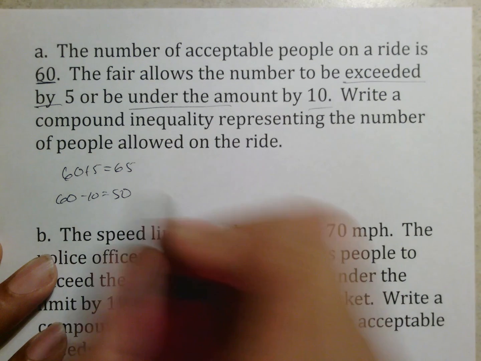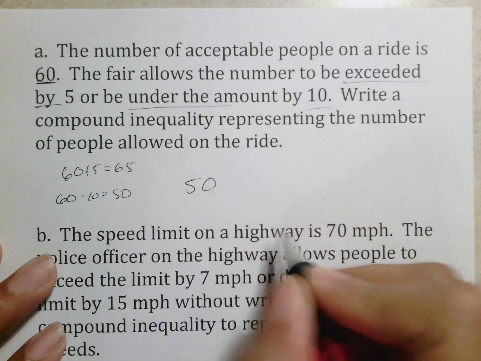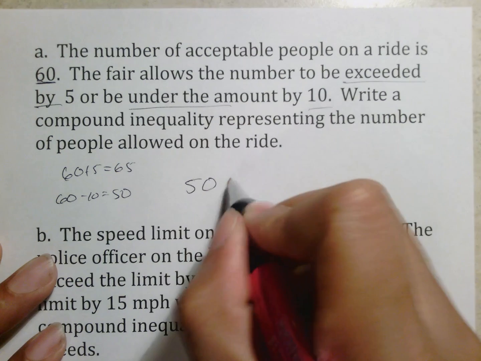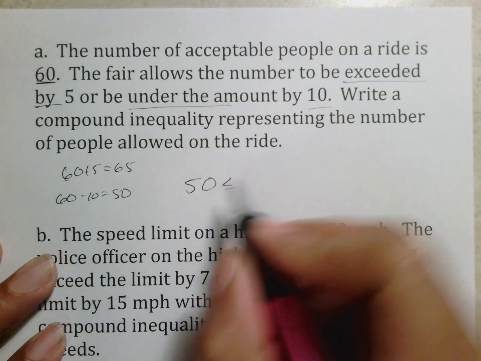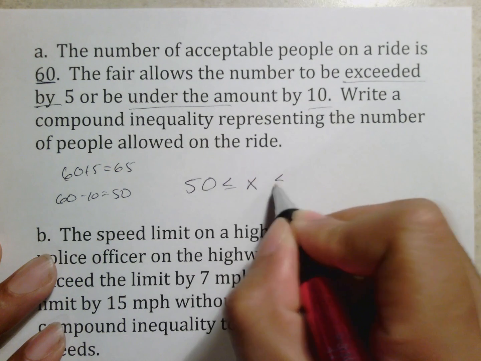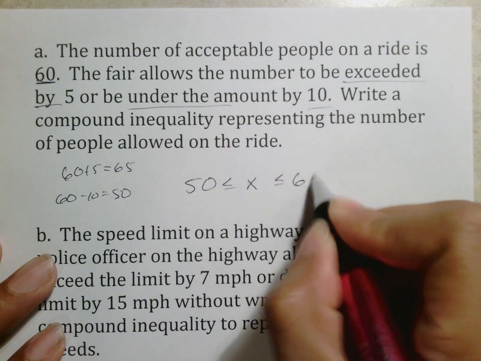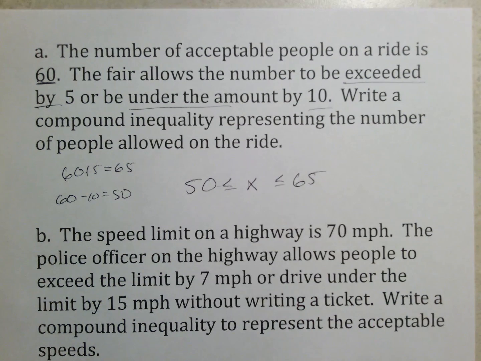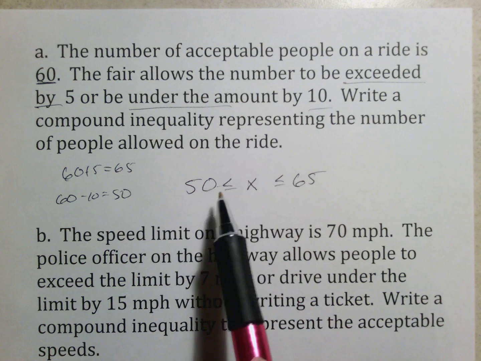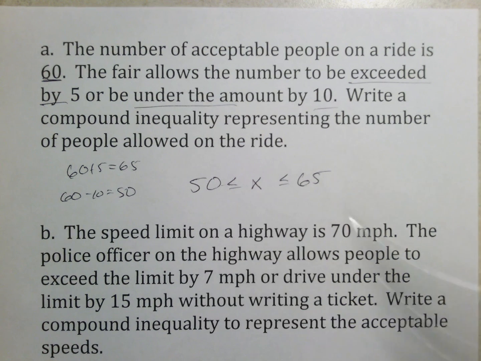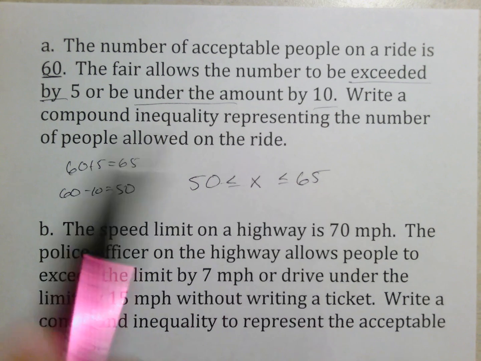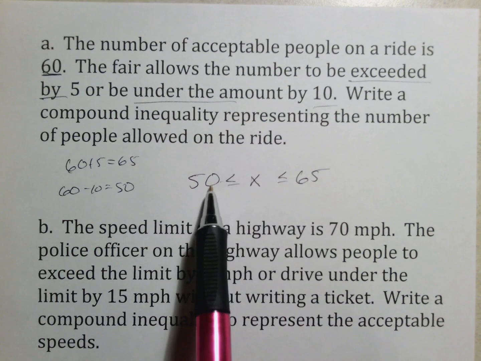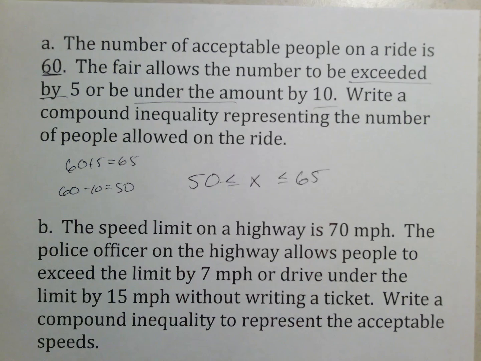The thing about these things is that you always want to start with the low number first. And because 50 is okay, we use the line. So 50 is less than or equal to x, which is less than or equal to your high number, which is 65. And that is how you do your range. Alright, so again, 50 is less than or equal to x, which is less than or equal to 65. That is all you have to do. Based off of this number, 65 is 5 higher than 60, which is right. This is 10 lower than 60, which is also right.